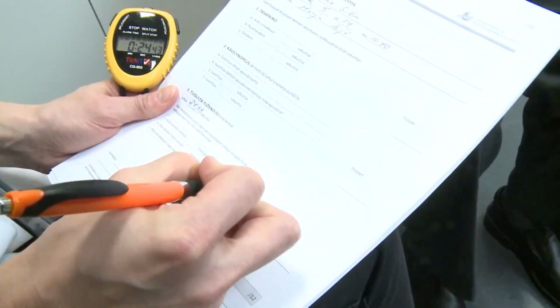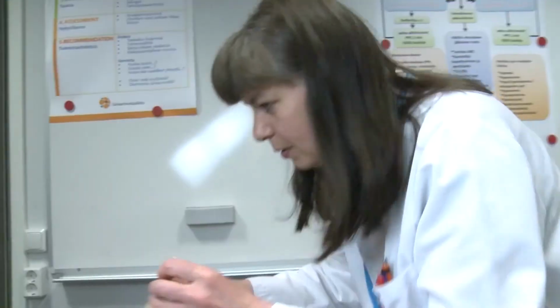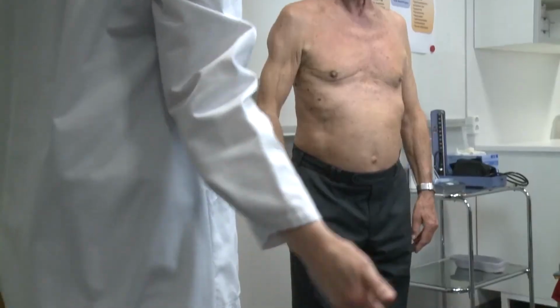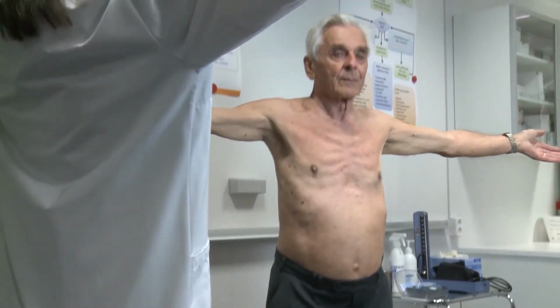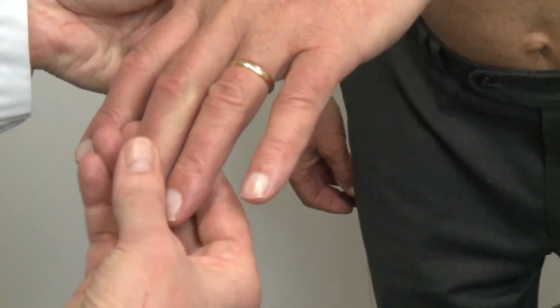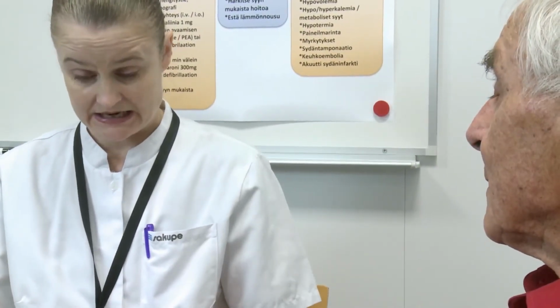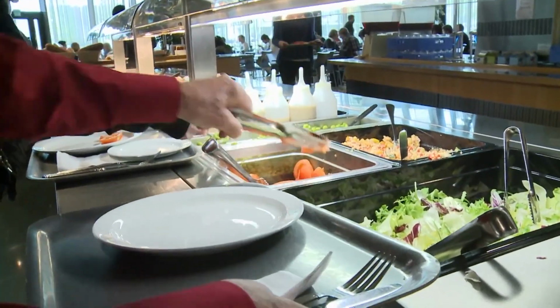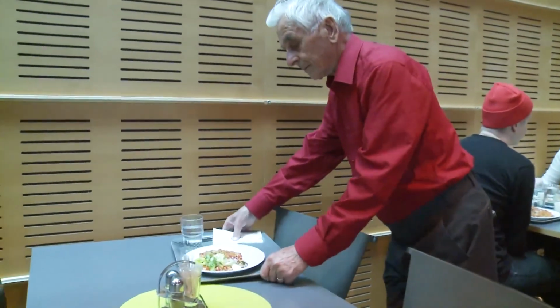Assessment of care and rehabilitation. The planning and assessment of care and rehabilitation are done in multi-professional teams, comprising a doctor, nurse, and physiotherapist. The teams may also include an occupational therapist, psychologist, and social worker. The patient's state of health and functional ability are assessed extensively, also taking into account the environment in which the patient lives.